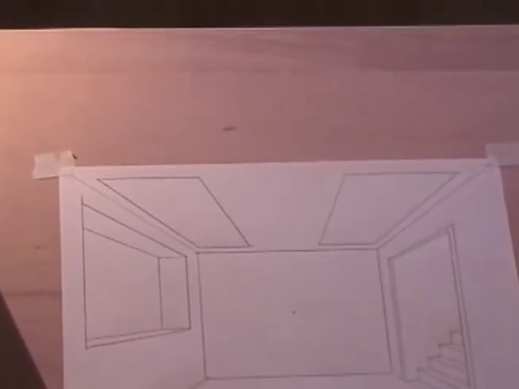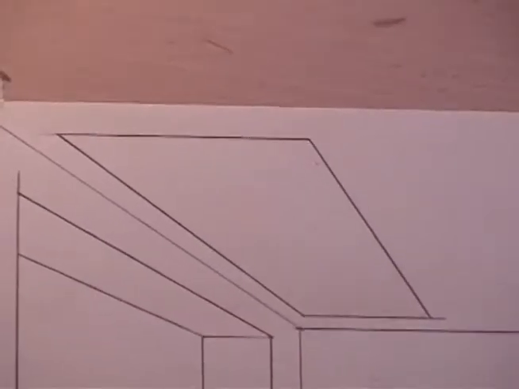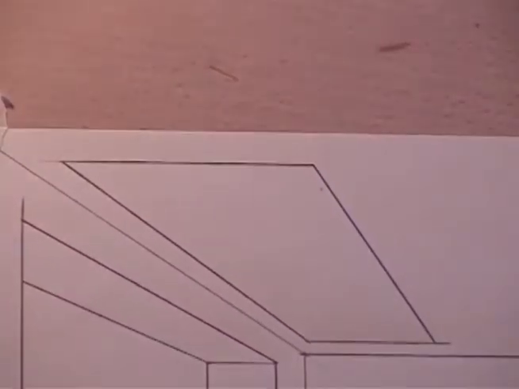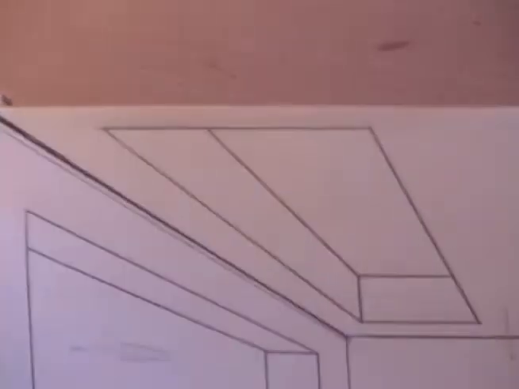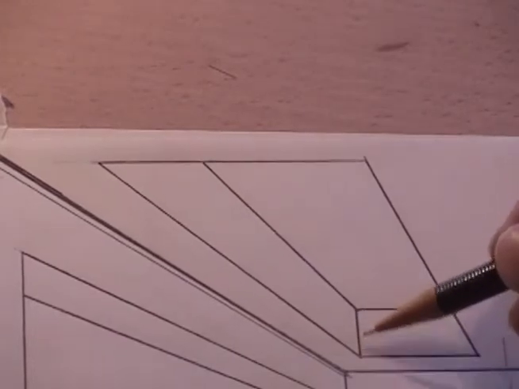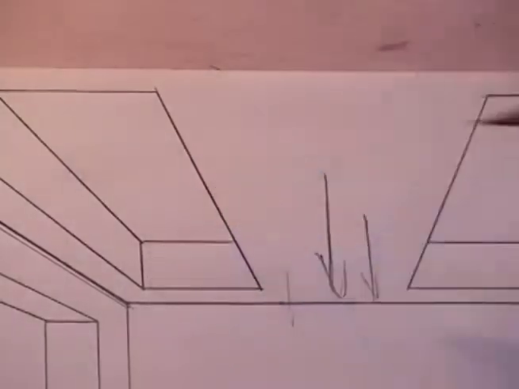Now I want to make those look like they're going into the ceiling. So I'm going to start with this one. And now remember we did this. If I want it to look like it's going into or hanging down from the ceiling, I draw a vertical line. So this line is going to be vertical. Whoops. We draw vertical lines. That one's going to be vertical.